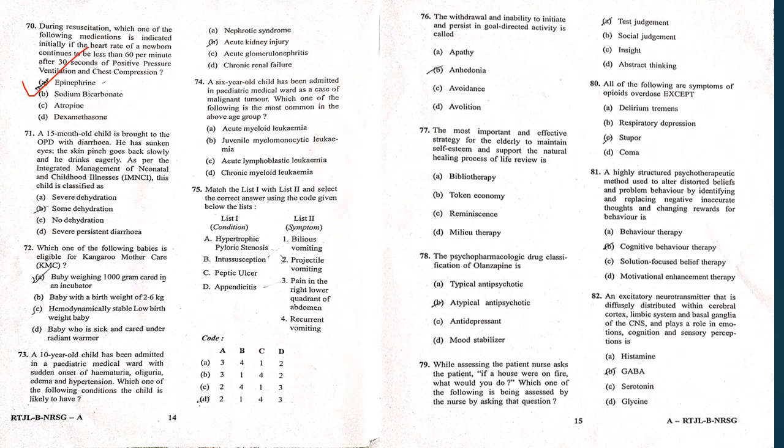71. A 15-month-old child is brought to the OPD with diarrhea. He has sunken eyes, the skin pinch goes back slowly and he drinks eagerly. As per the IMNCI, the child is classified as some dehydration. Option B. Which one of the following babies is eligible for KMC? এটা হলো hemodynamically stable LBW baby.